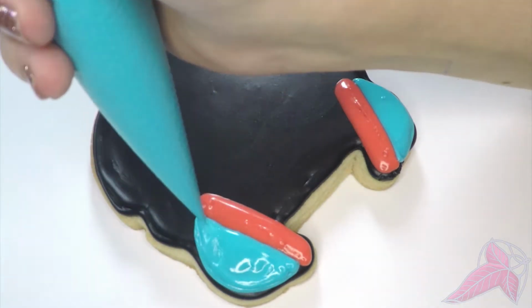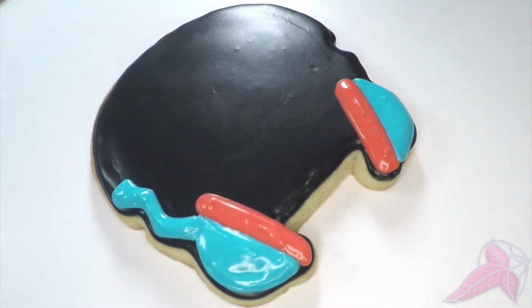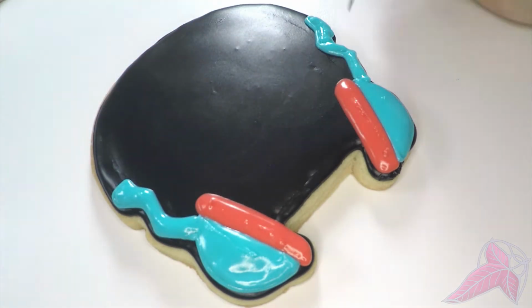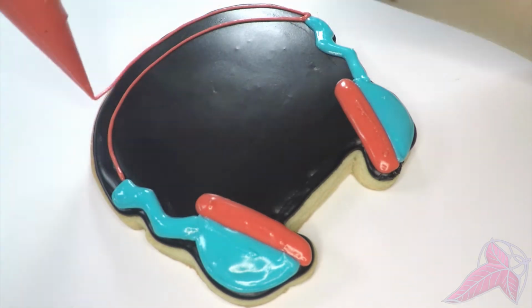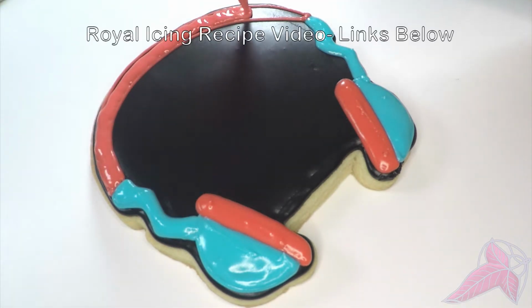As far as the icing consistencies, how liquidy they are, I use a 10-second royal icing for my background flood, and a thicker 20-second frosting for the details.